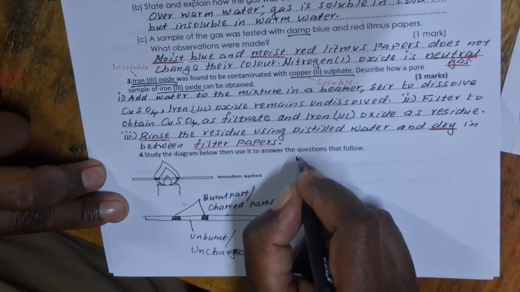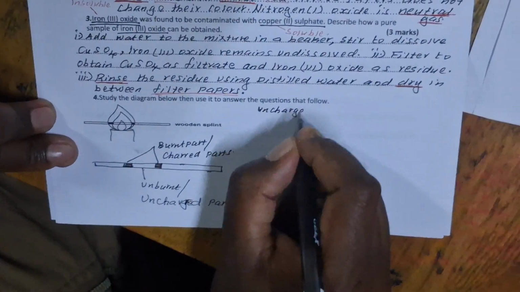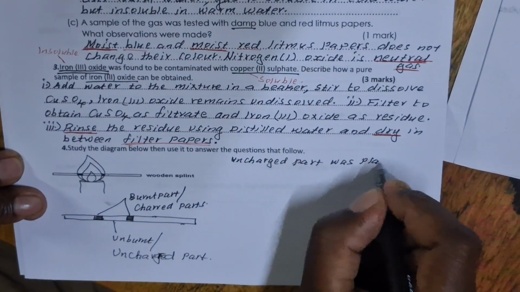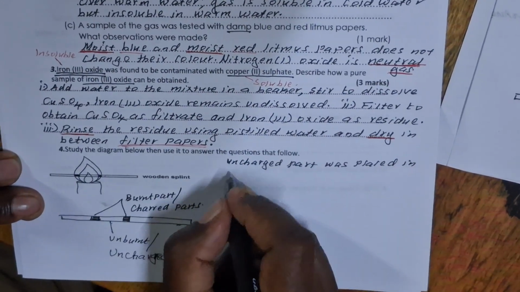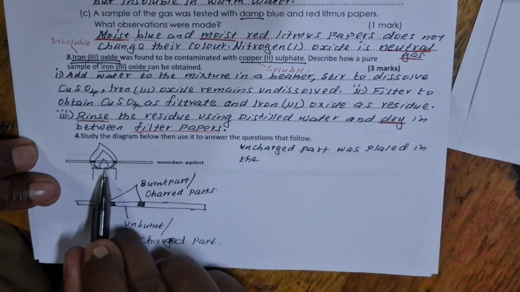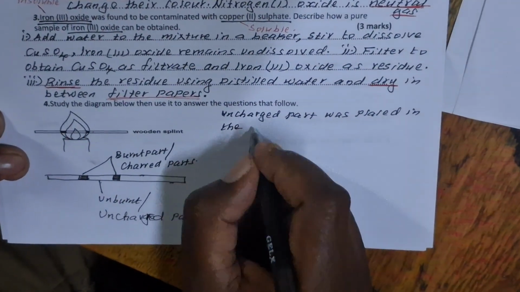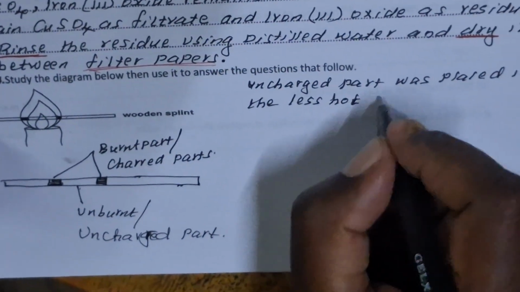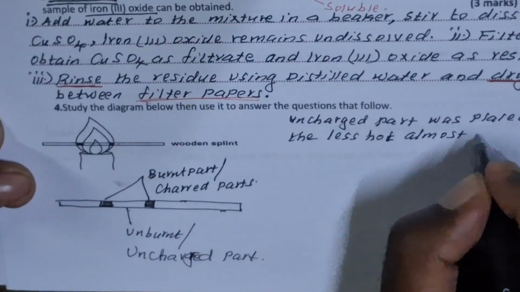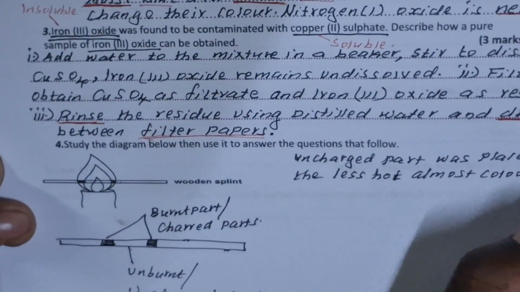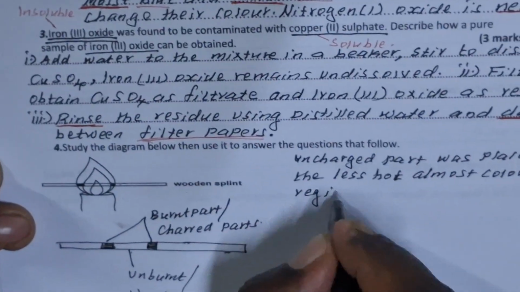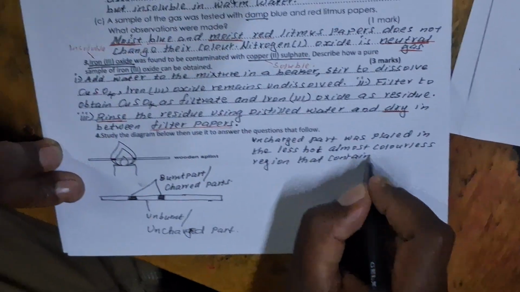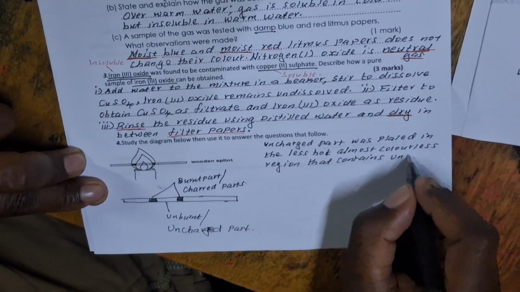So we'll say, uncharred part was placed in the middle here, the almost colorless region, in the less hot, almost colorless region that contains unburnt gases.